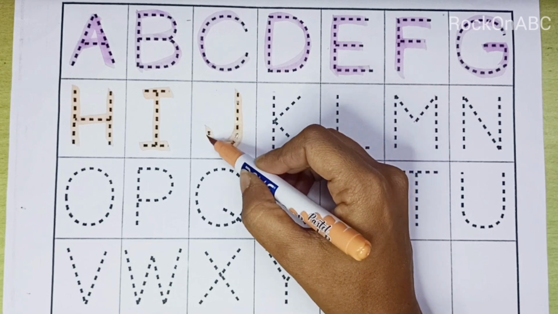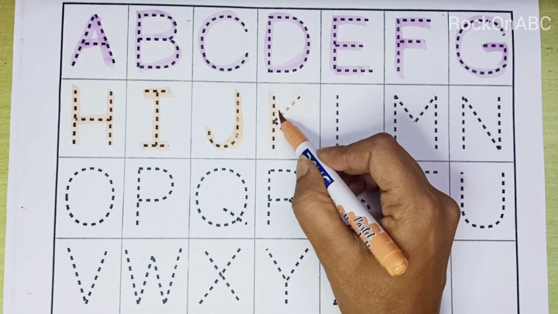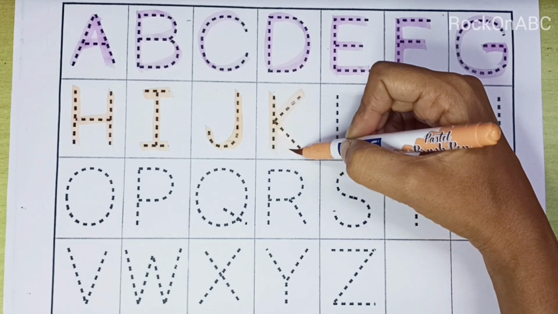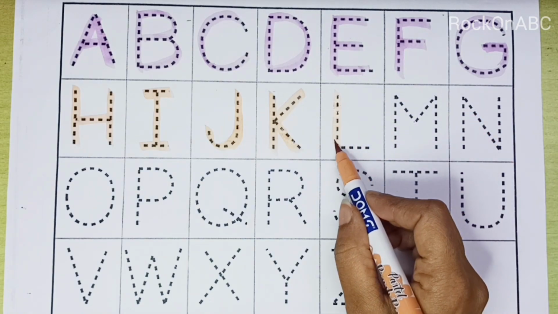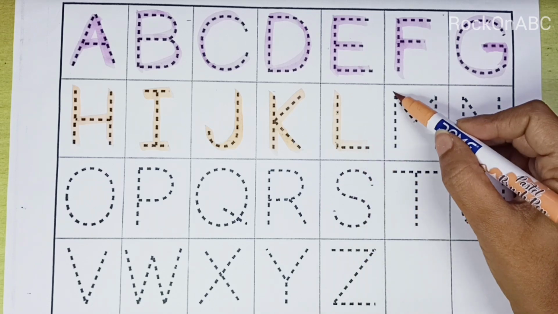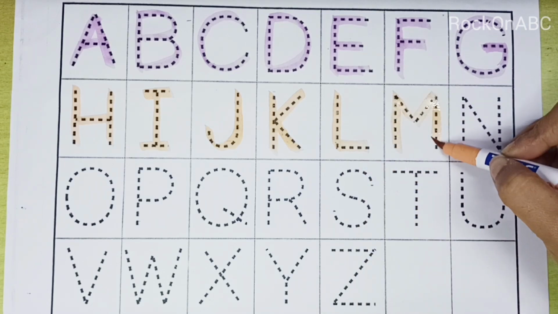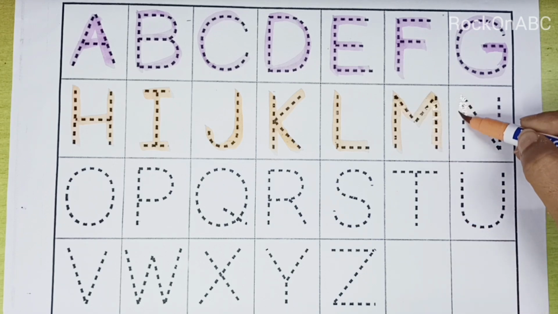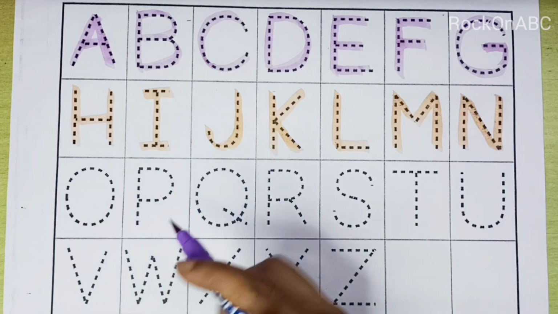J for juice. K for kite. L for lion. M for mango. N for nose. Let's move to O.